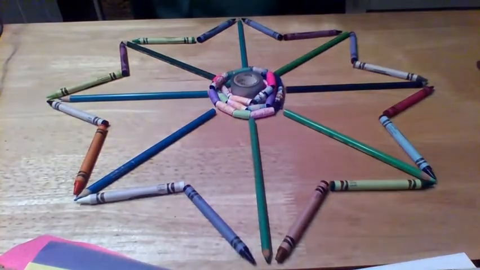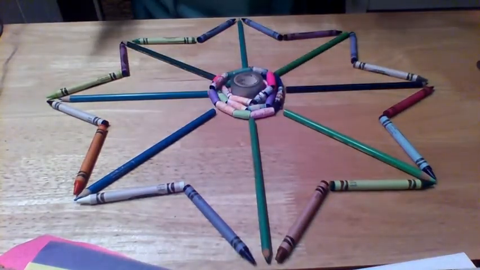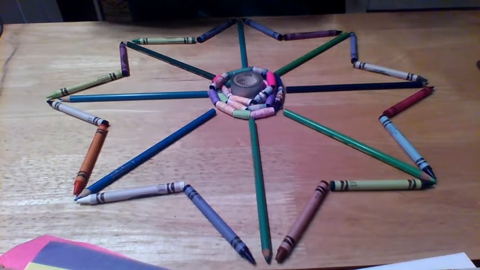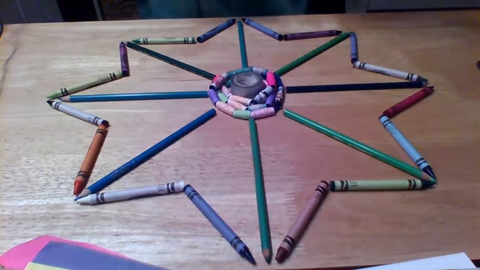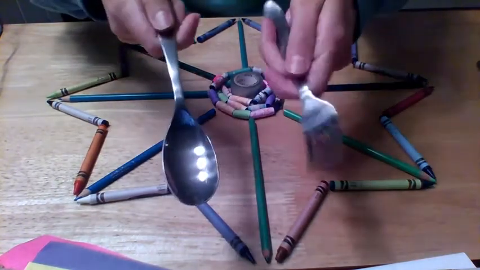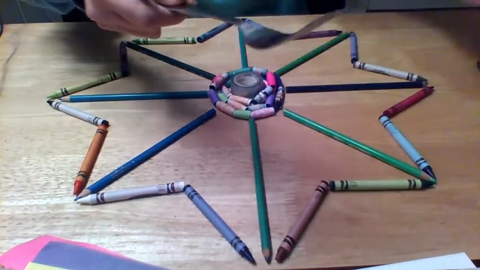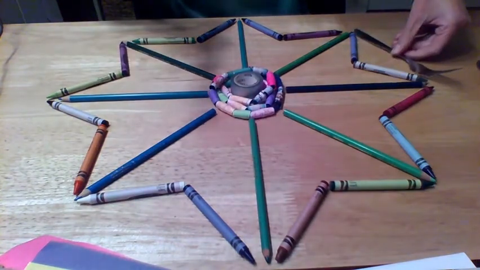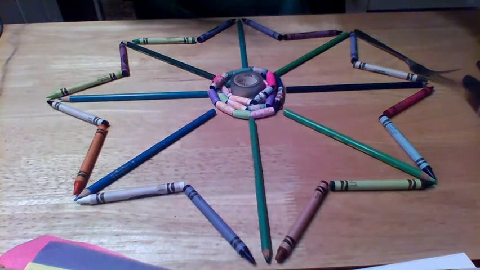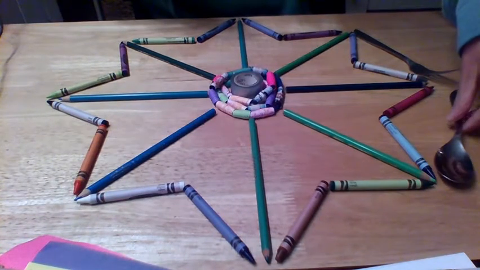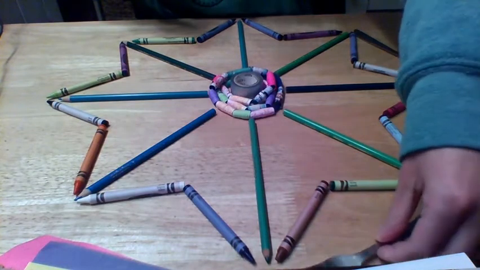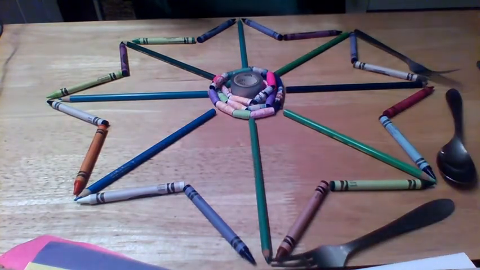Okay, so I've sort of created this star shape and I'm liking it. I think I might just go out and extend it out a little bit more because I wanted to use some other materials, my forks and spoons. So I may alternate and just do this around the perimeter, the edges, and just go fork, spoon, and go all the way around my mandala.